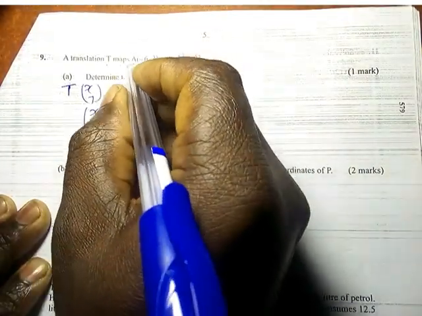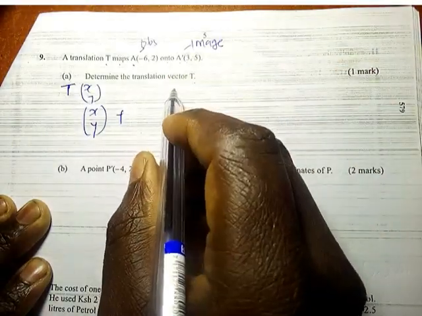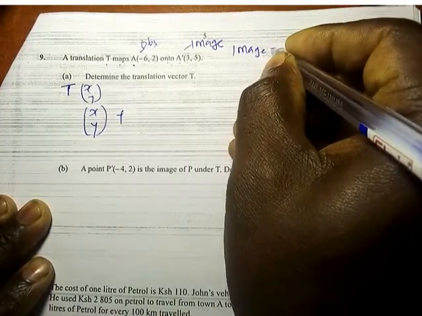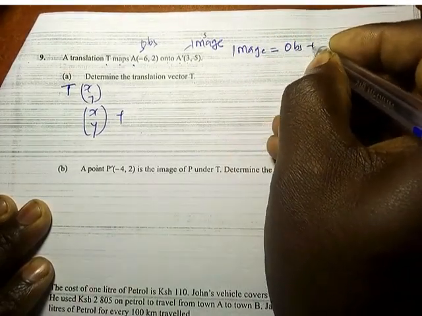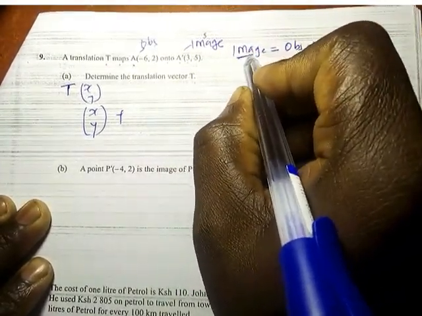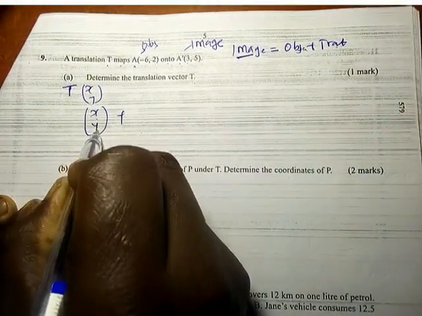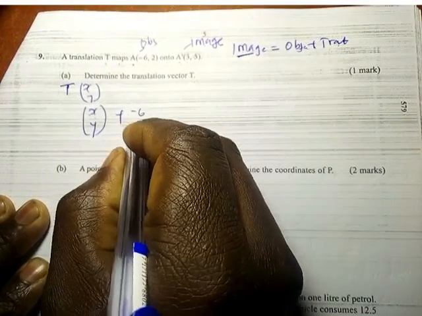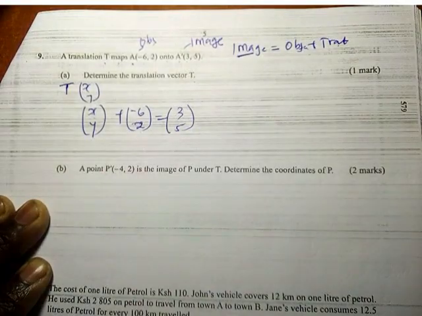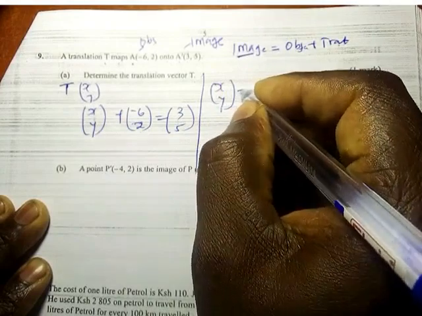If the translation is P, then (x, y), we add the object. This is the object and this is the image. Remember the formula that says image is equal to object plus the translation. That is form 2 work. Your image is equal to object plus the translation. Now, translation (x, y) plus the object (-6, 2) will give us the image (3, 5). So now we can get the x, y. This one is simply (x, y) is equal to (3, 5).